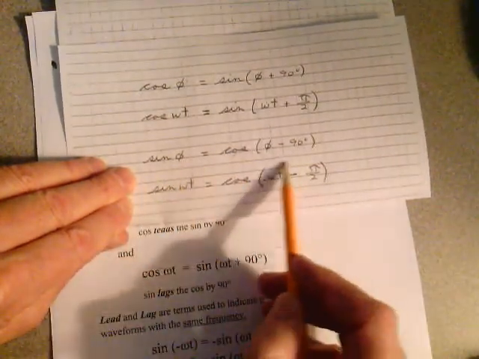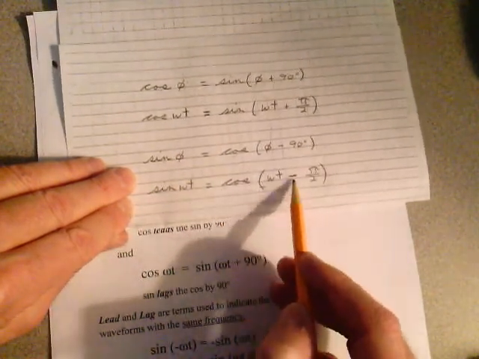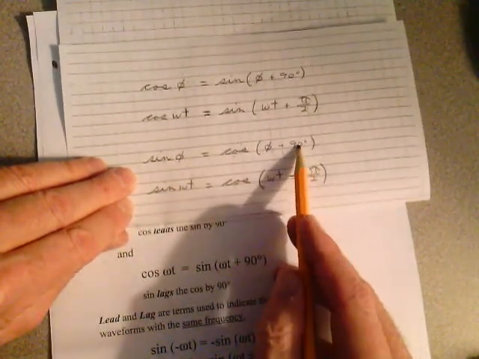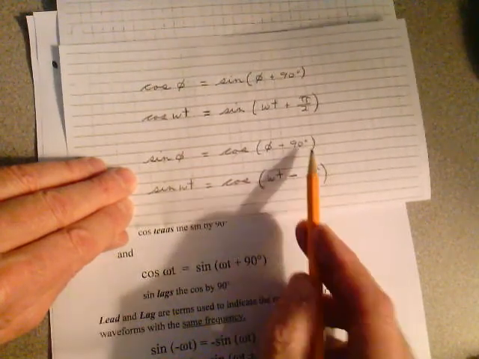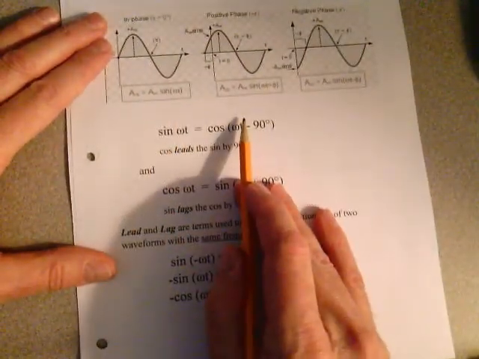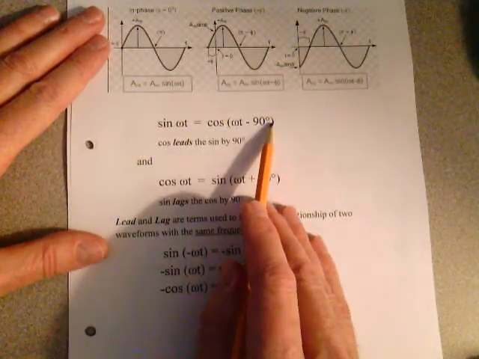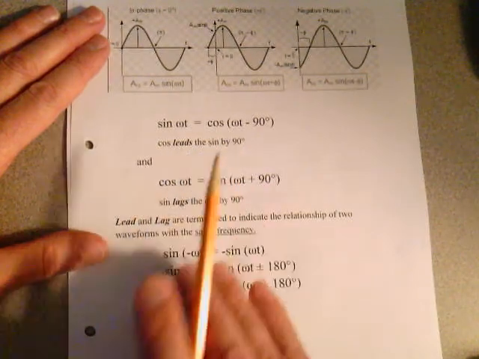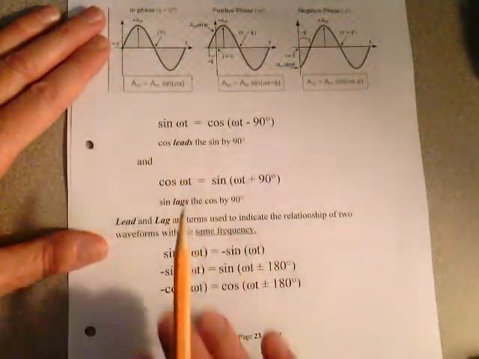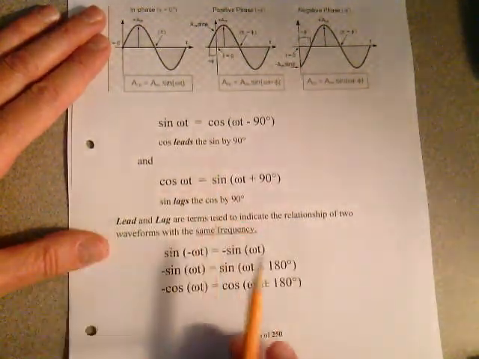And here it is in angular velocity. Sine of omega t is equal to the cosine of omega t minus pi over 2. Pi over 2 radians and 90 degrees are the same. These are identical equations. So that's all I'm telling you here. The terminology is based on looking at that equation. The cosine leads the sine by 90 degrees. Draw the waveforms and you'll see that. You know how to draw a sine wave, you know how to draw a cosine wave.